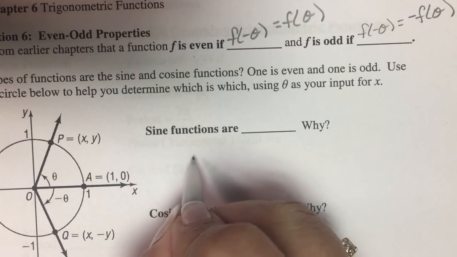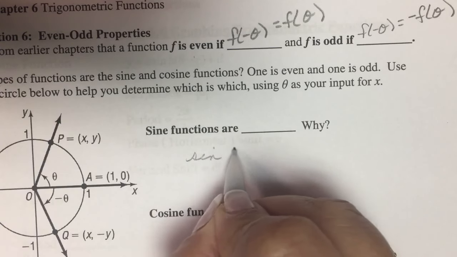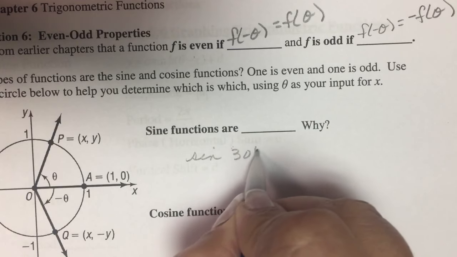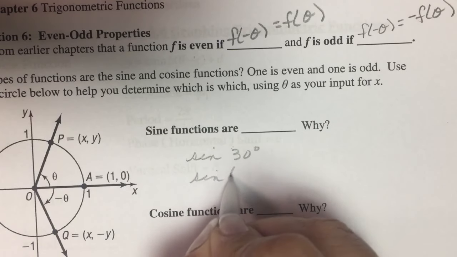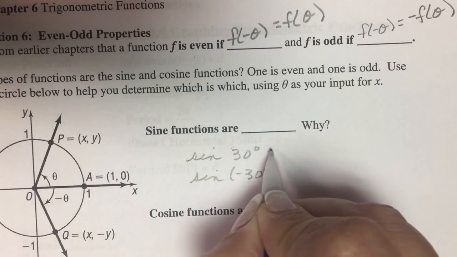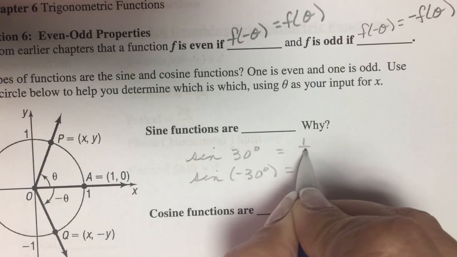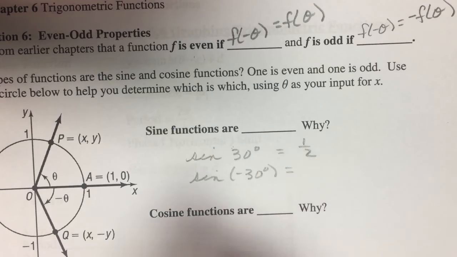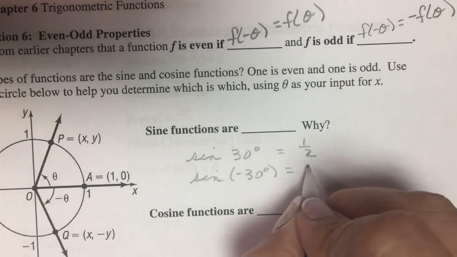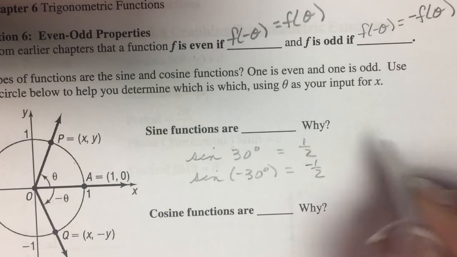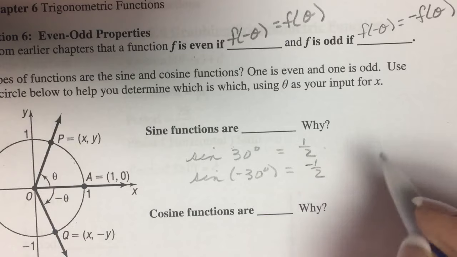if I find the sine, let's check sine first, of 30, and the sine of negative 30. Let's see what I get. The sine of 30 is positive 1/2. What is the sine of negative 30? Well, in the fourth quadrant, isn't the sine negative? Because remember, sine is positive only in these two quadrants. So it's negative 1/2. These are not the same.